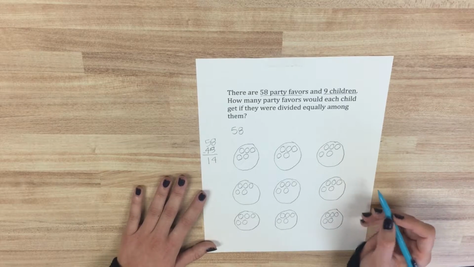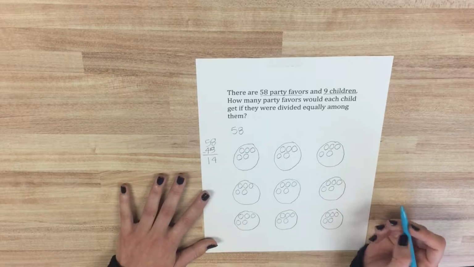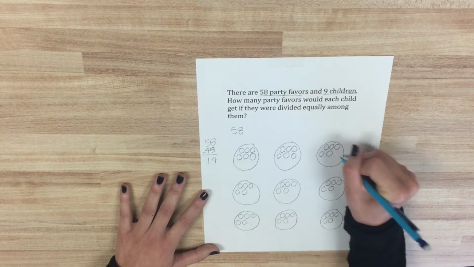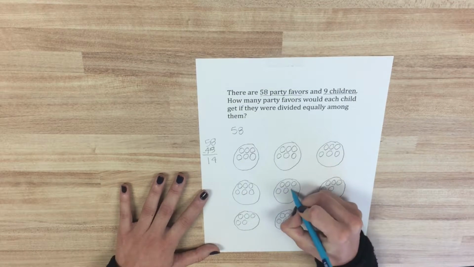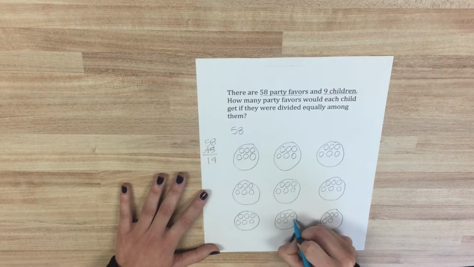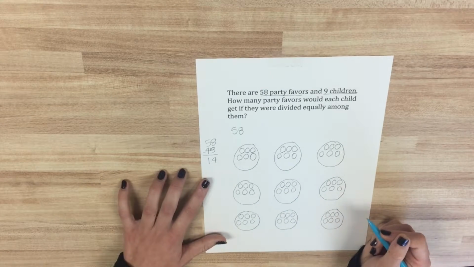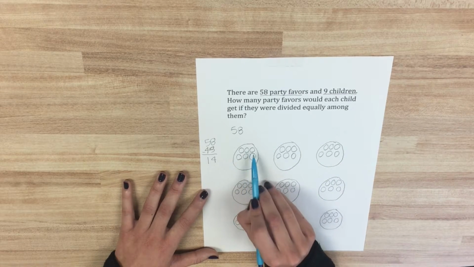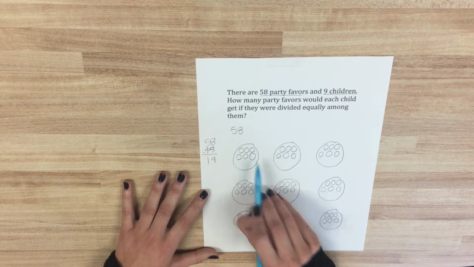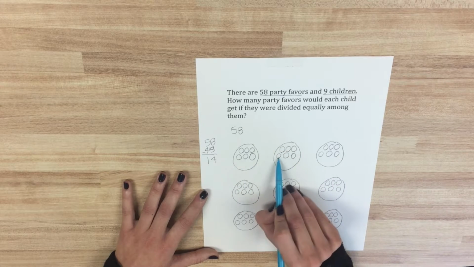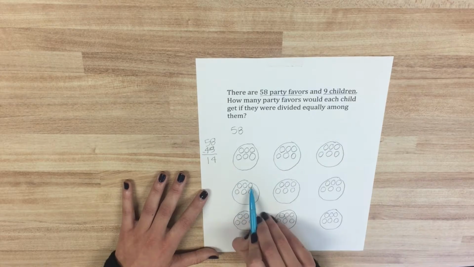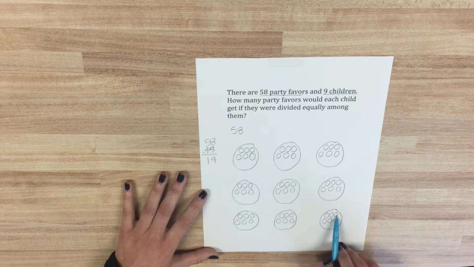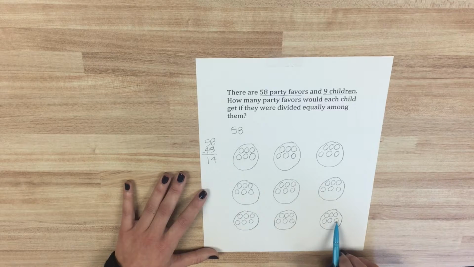So let's give each friend one more and see how many we have left over. So let's add one more party favor to each friend. So now let's count how many party favors we have total. 1, 2, 3, 4, 5, 6, 7, 8, 9, 10, 11, 12, and so on, up to 48, 49, 50, 51, 52, 53, 54.